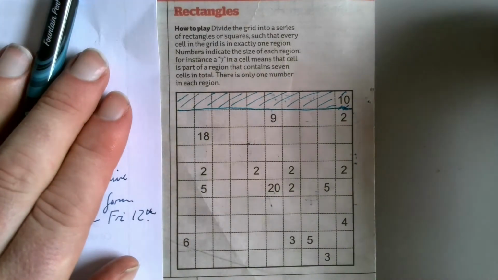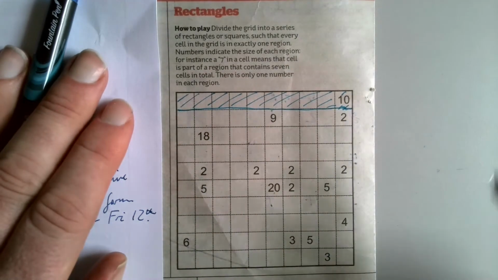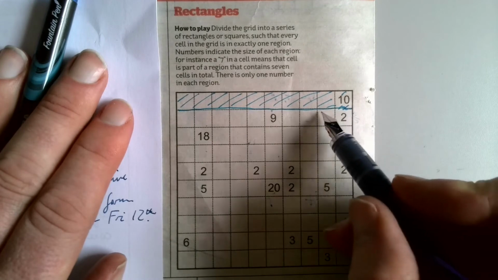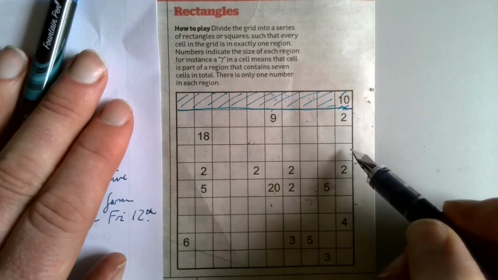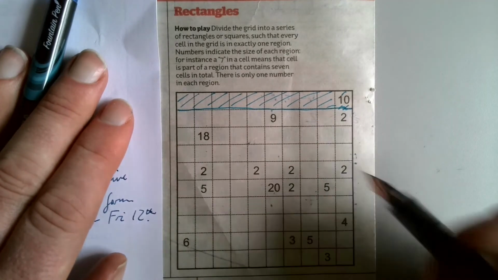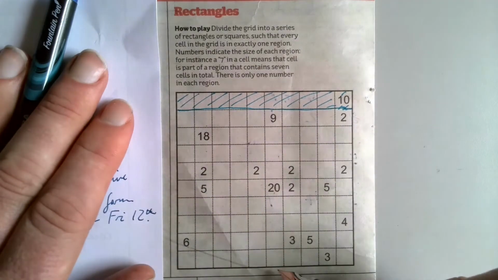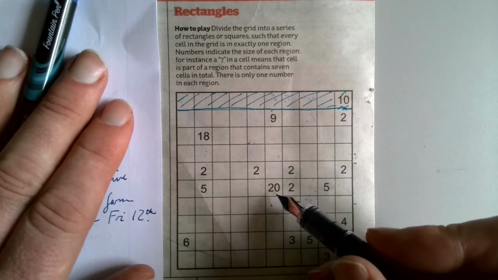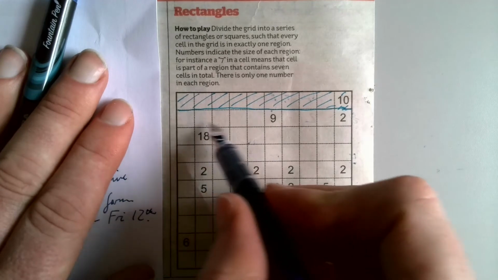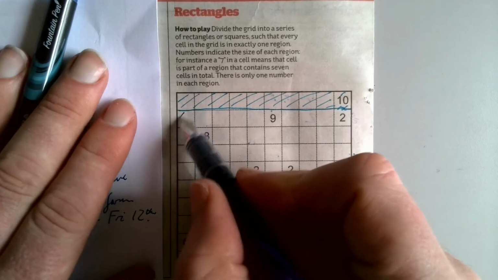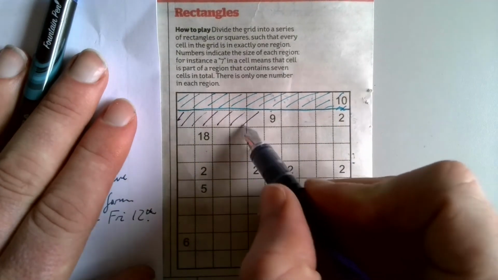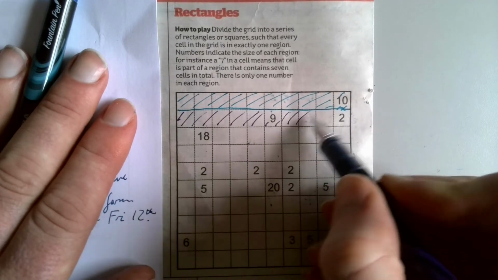I will show you my solution. Now, as far as I can see, this 2 could either be those 2 or it could be those 2. I don't know for sure yet. I know this 9 can't go all the way down there because it's hitting that 20. So the 9 going across here is going to be 9 of those squares, isn't it?